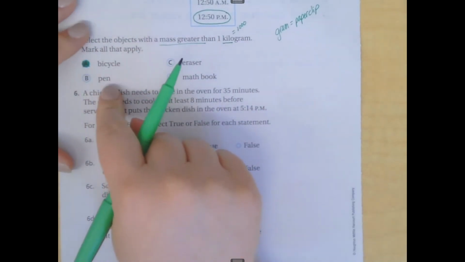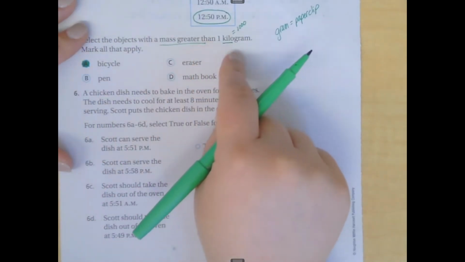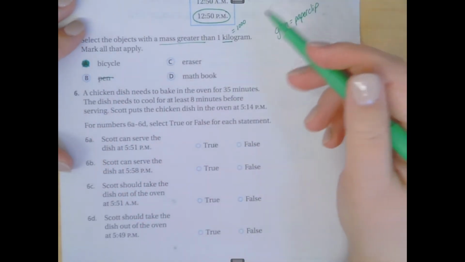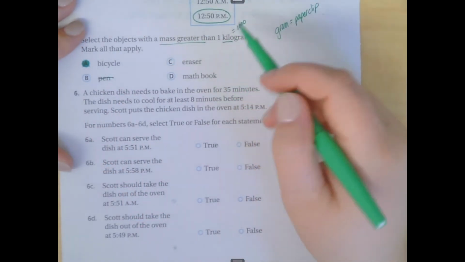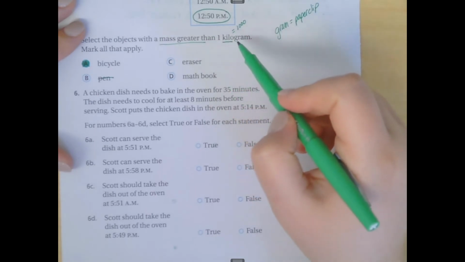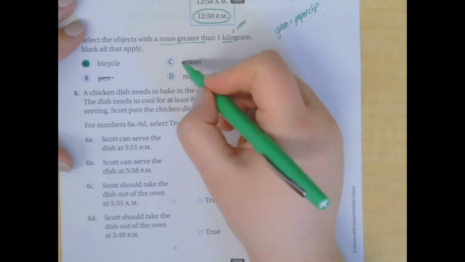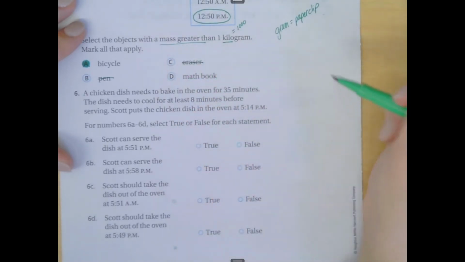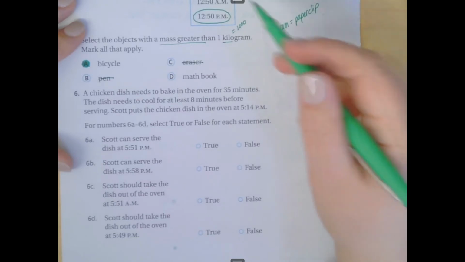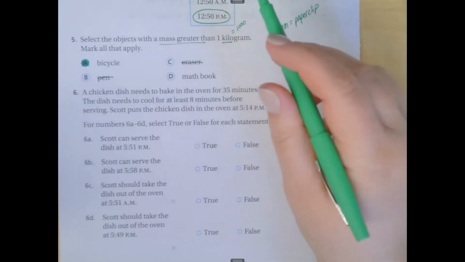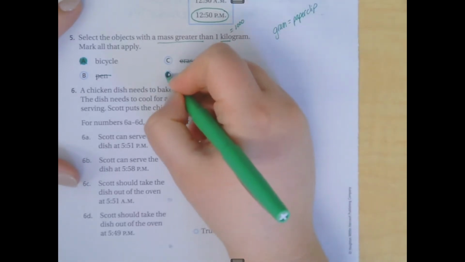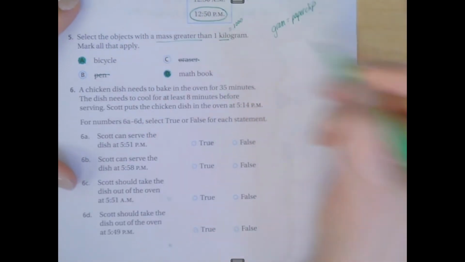Would a pen be greater than a kilogram? No. What about an eraser? Would an eraser be way more than a kilogram? No. What about a math book? Would a math book be greater than 1 kilogram? Yes. Math books can be pretty heavy. Okay.